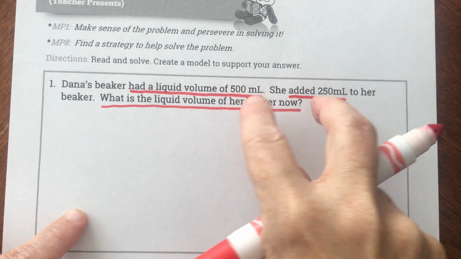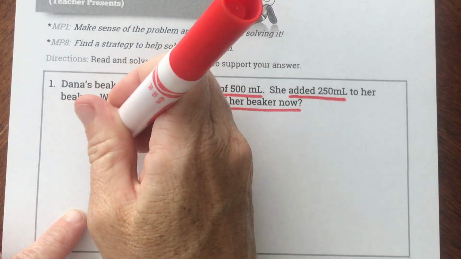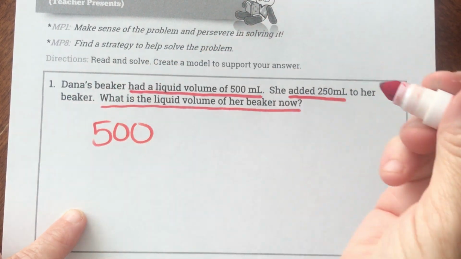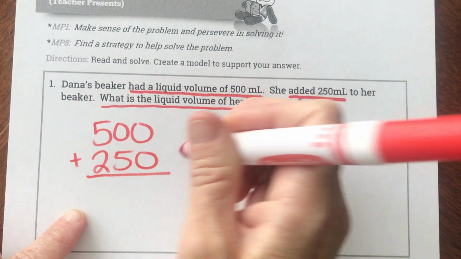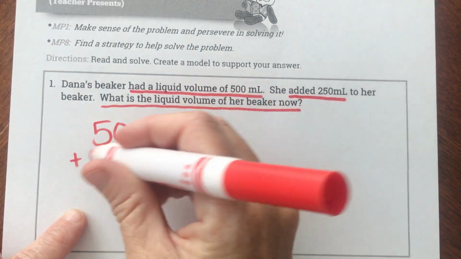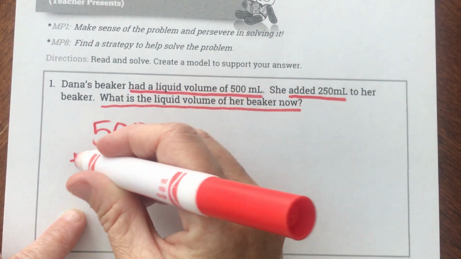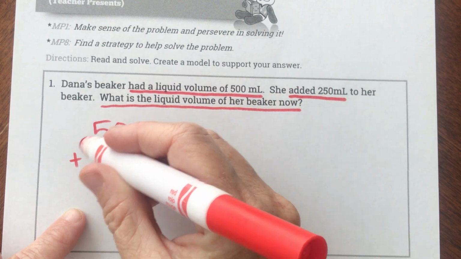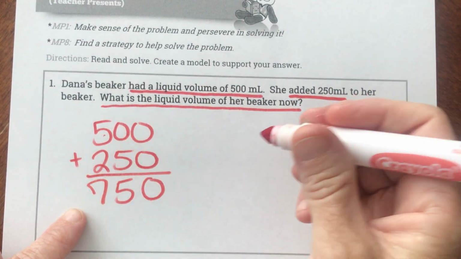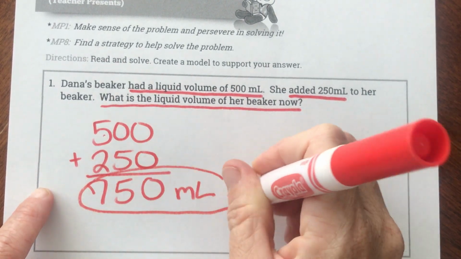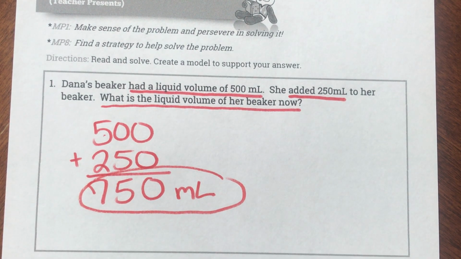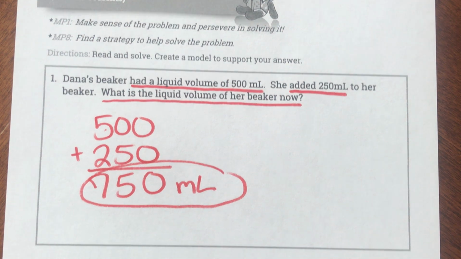So what they're asking me to do with those two numbers would be to add them. So 500 plus 250, and I'm getting 0 plus 0 is 0. 0 plus 5 is 5. 5 plus 2 is 7. So I'm getting 750 milliliters is inside her beaker now. Okay, let's look at our next one.